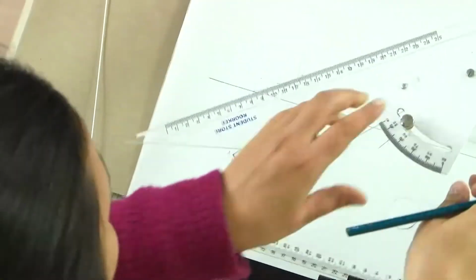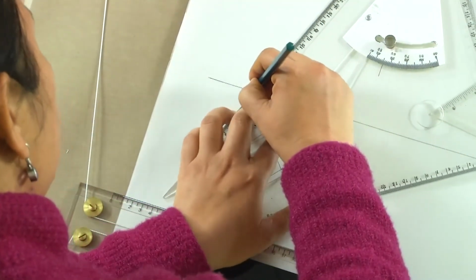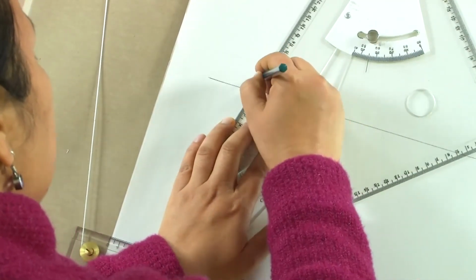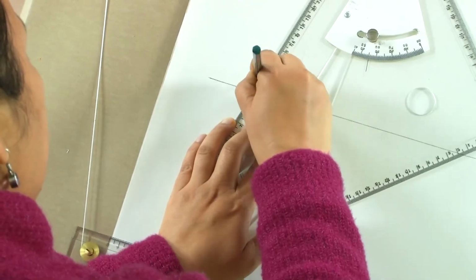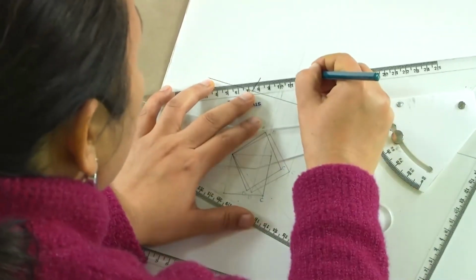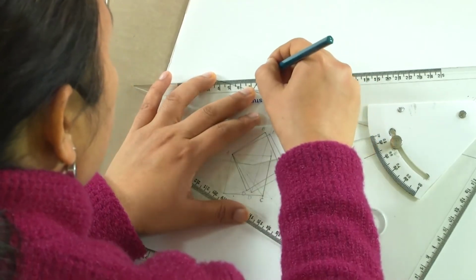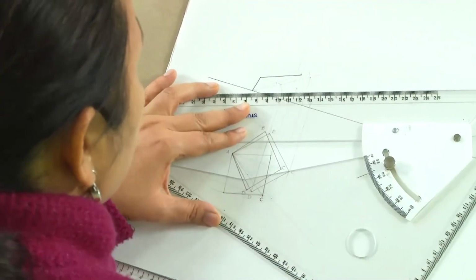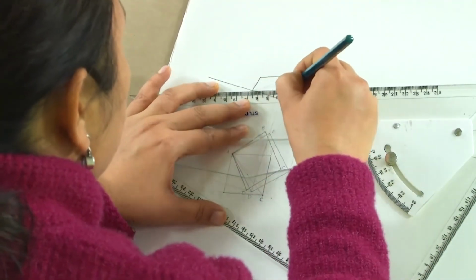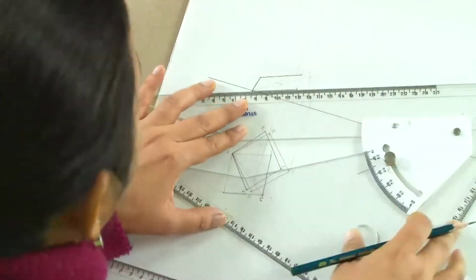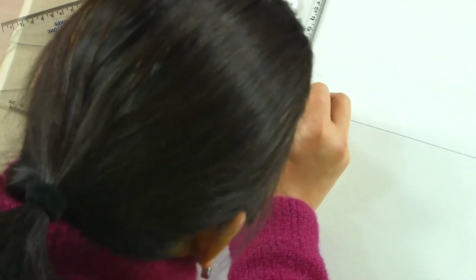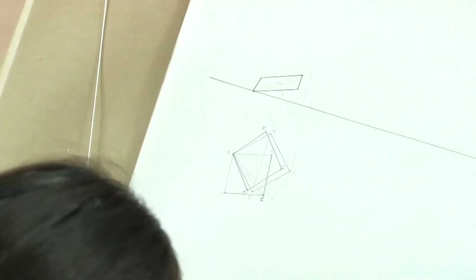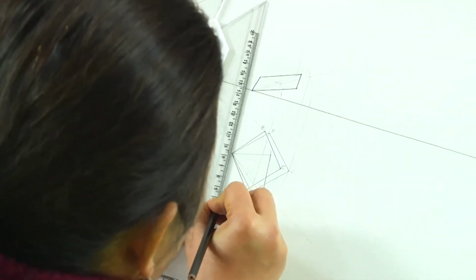So, what we have finally is a very deformed shape which is seen in our vertical plane, and the final shape in HP is this.